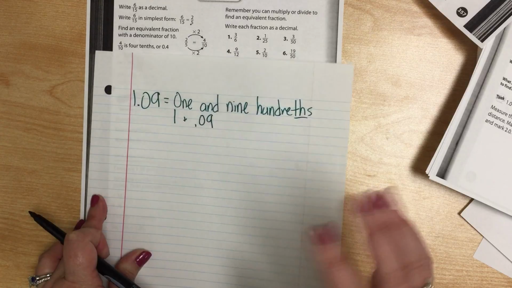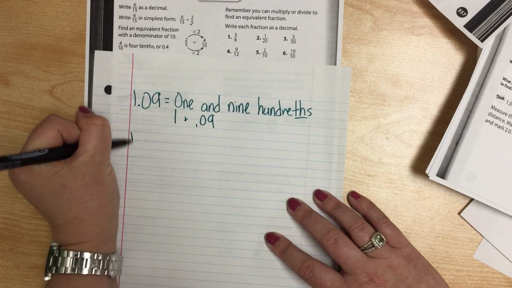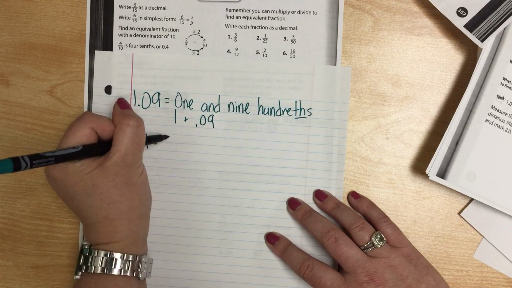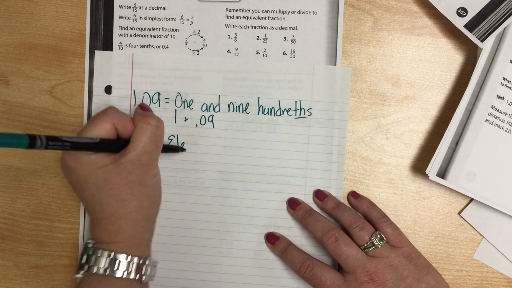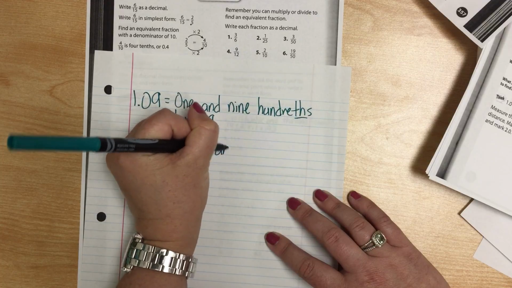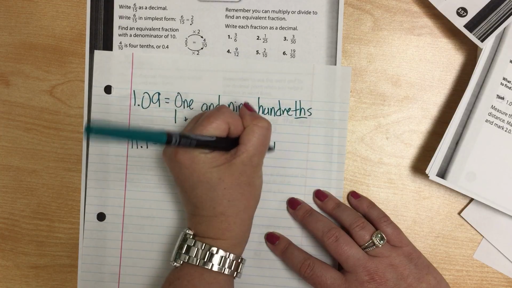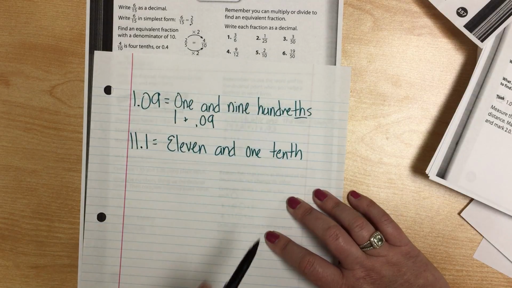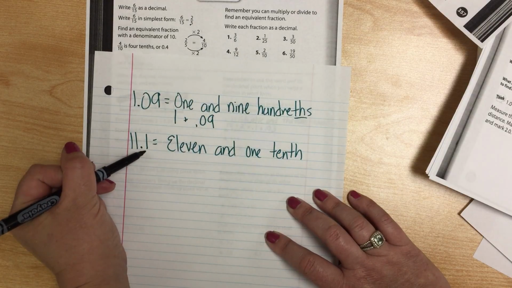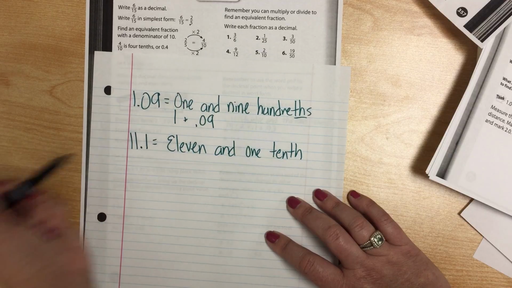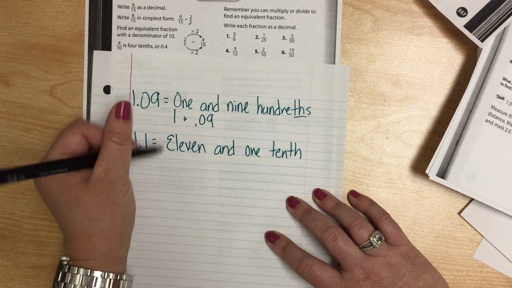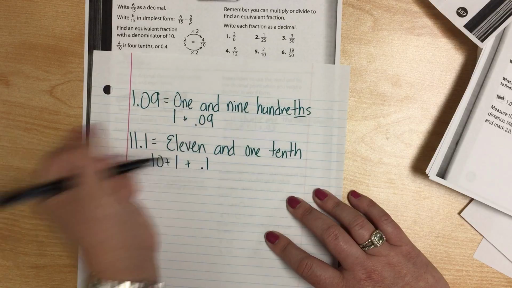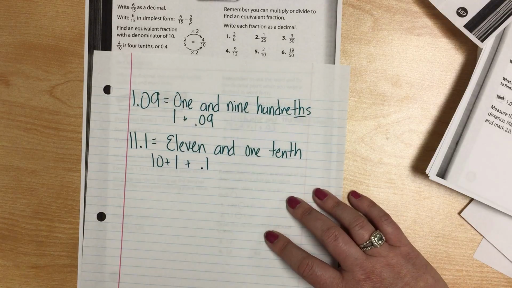Okay, 11.1. How would I write that? 11 and 100? Nope. 10. 11 and 1/10. The only time you will ever write a tenth, the word tenth, is when you have something like this, when it's just point and then a number. To write this out, I would do 10 plus 1 plus 0.1. That's it.